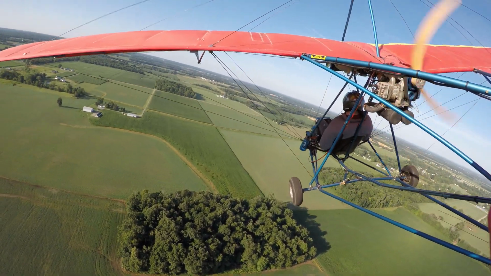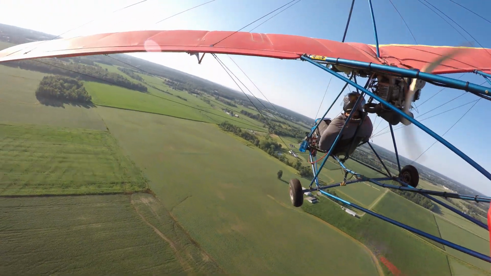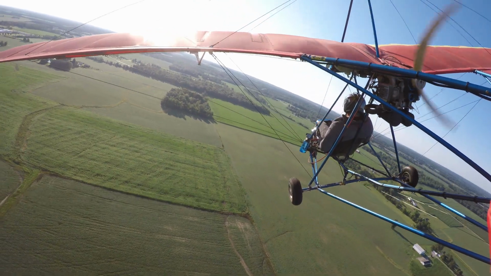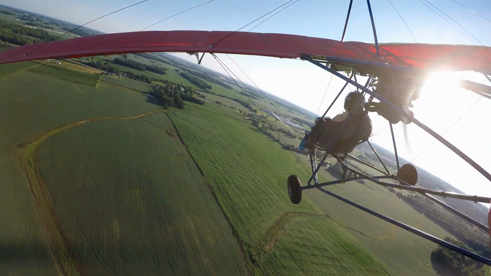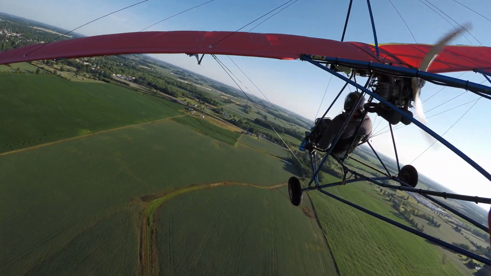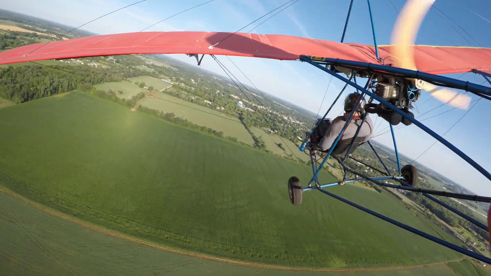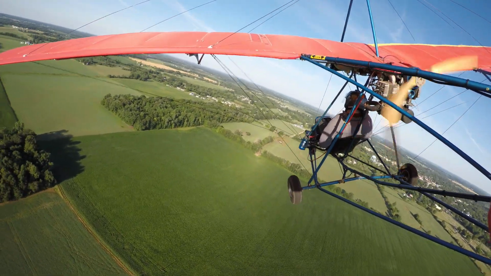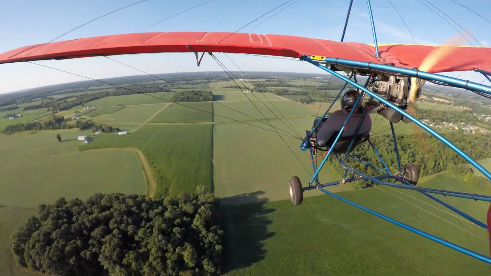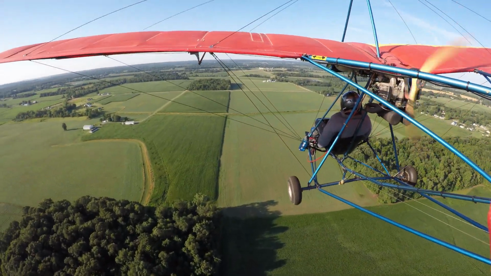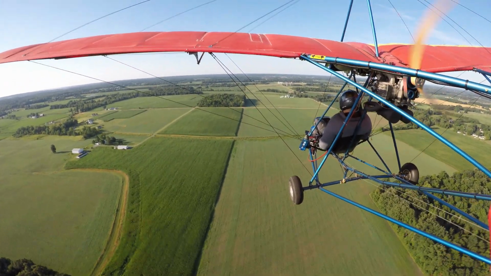Let's try a left turn. My left turn is almost done, and there it is. My wing got jostled around a bit from my own wake. Wake turbulence is a lot more fun when you're expecting it.